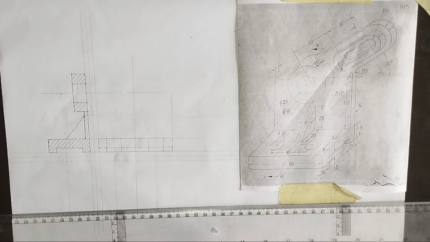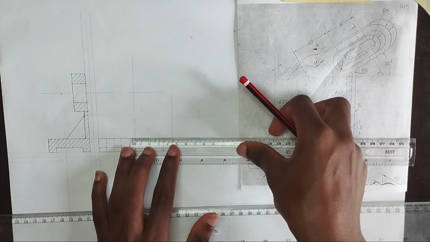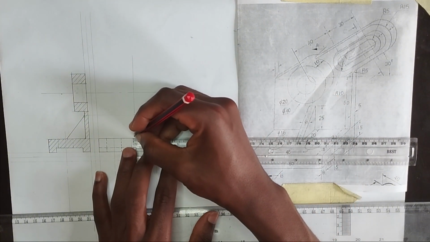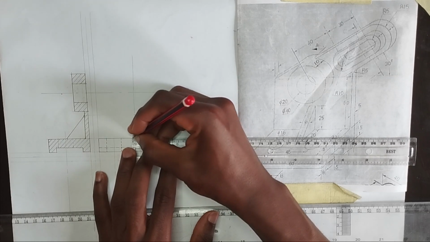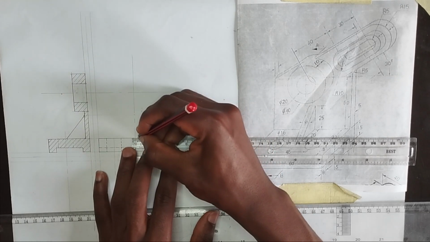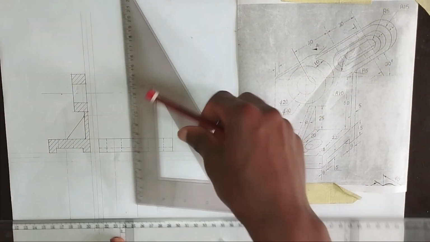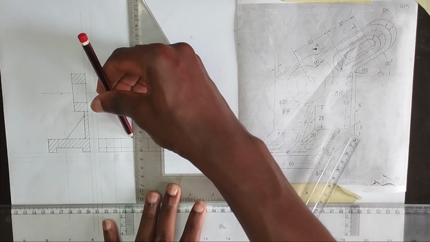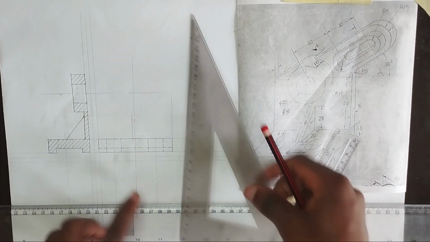Now the thickness is 6 mm, so I'm going to pick 3 mm to my left hand side, then pick another 3 mm to my right hand side. At those points of 3 mm, I'm going to project a line upward, which will stop at this projected line which we have drawn here.